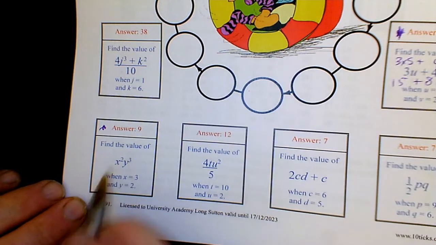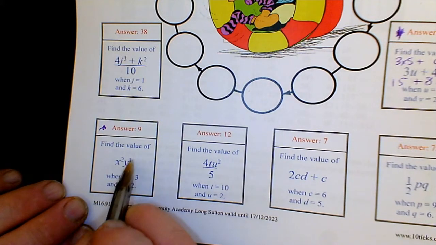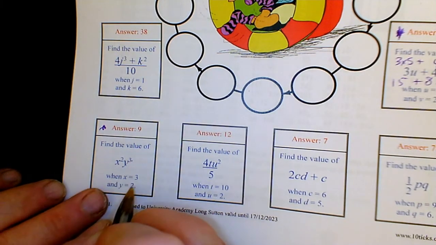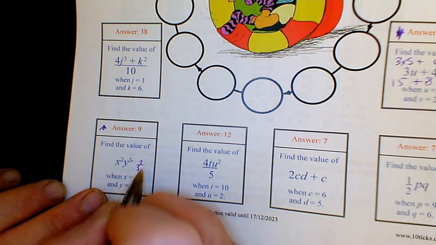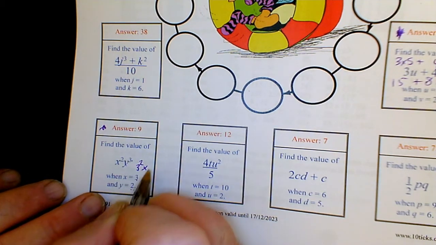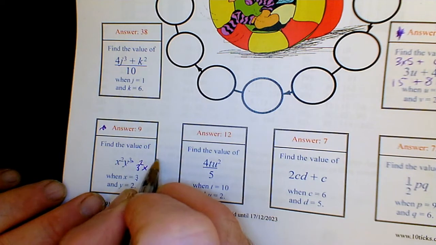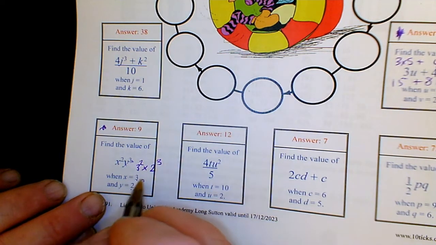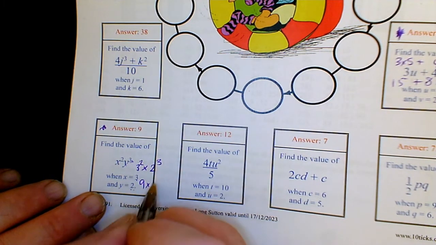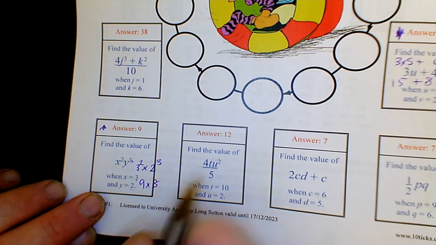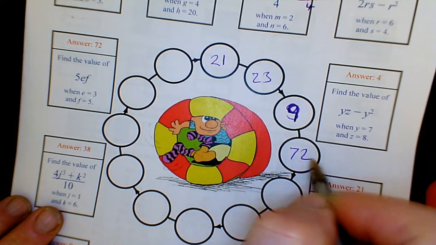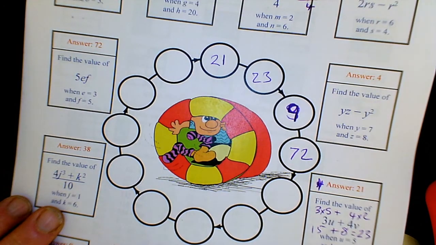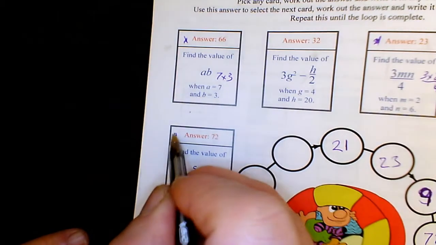Okay. Get x squared times by y squared. So I've got 3 squared times by y is 2, and that's y cubed, 2 cubed. 3 squared is 9. 2 cubed is 8. 9 times 8 gives me 72. Find 72 on my card. This one here.